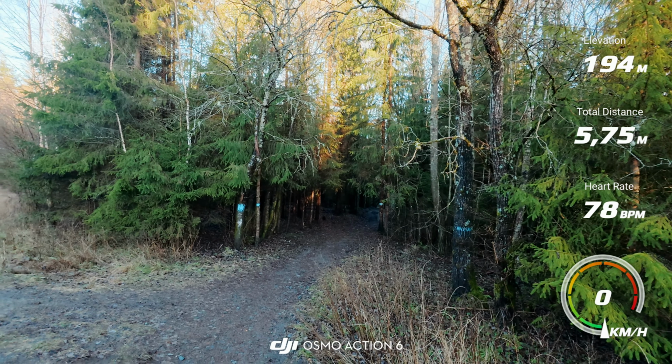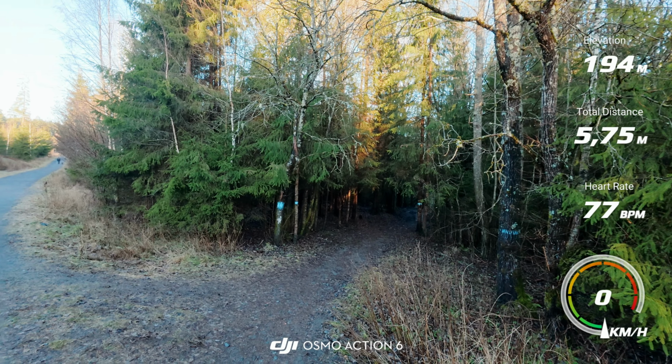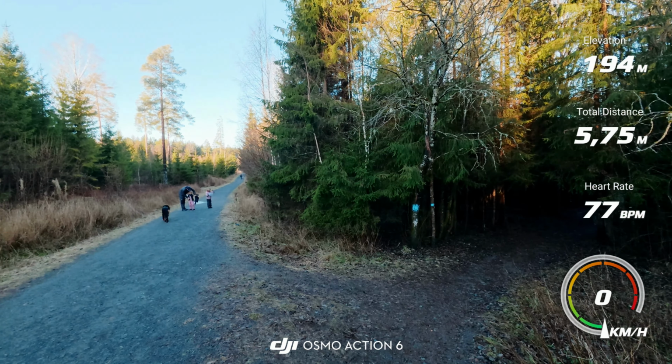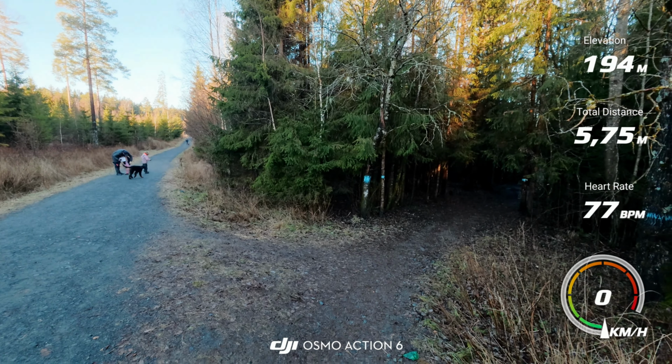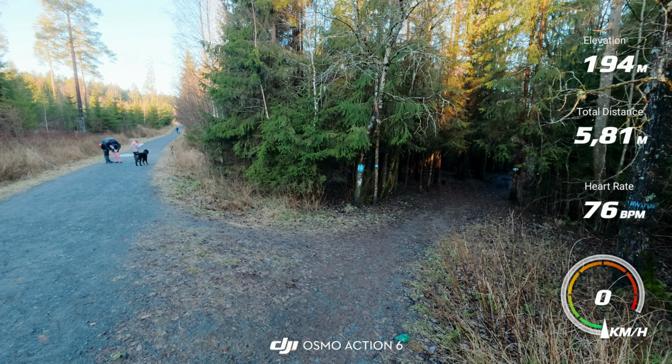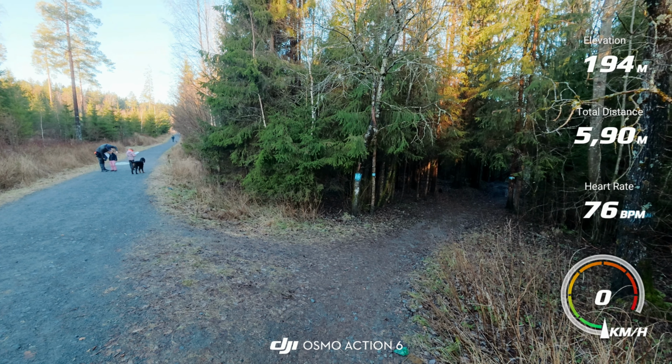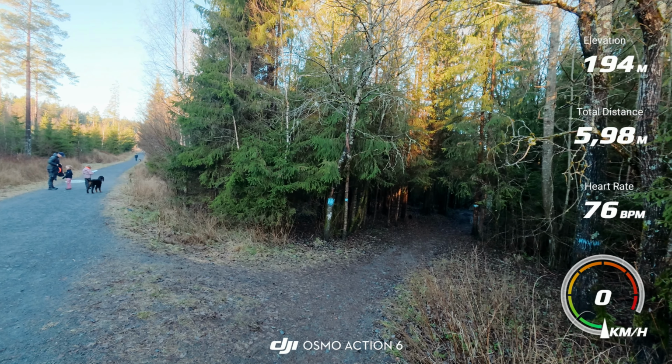I see on the Osmo camera it says elevation 283, while my watch says 197. Currently my pulse is 76 and I start walking now.